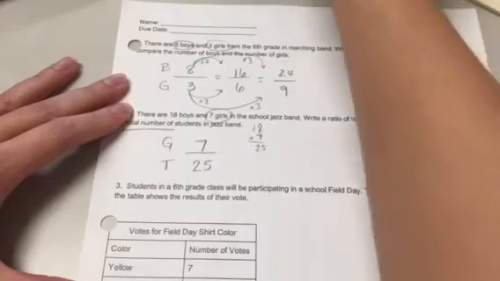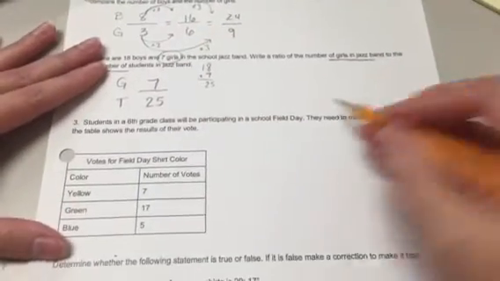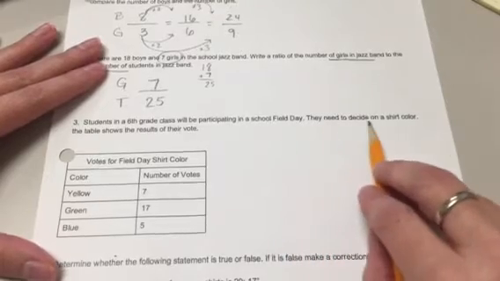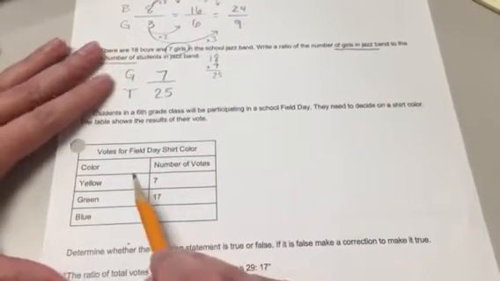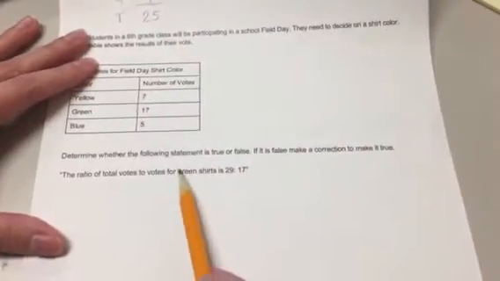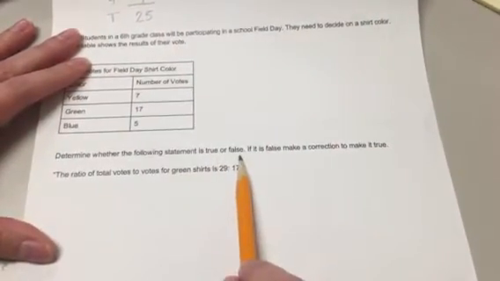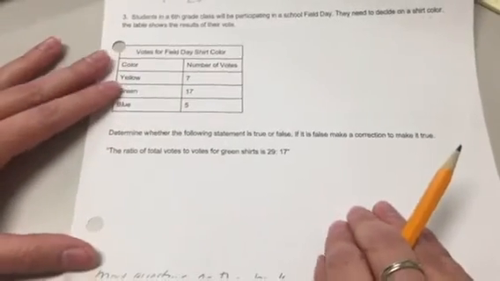Now number 3 says students in 6th grade will be participating in the school field day. They need to decide on a shirt color. The table shows the results of their vote. So 7 people picked yellow, 17 picked green, and 5 picked blue. Underneath it says determine whether the following statement is true or false. And if it's false, make a correction to make it true.